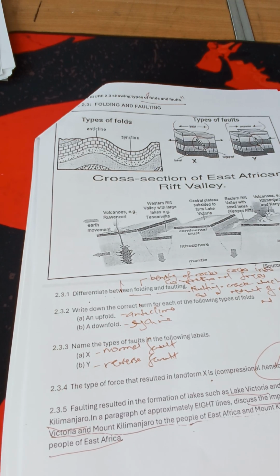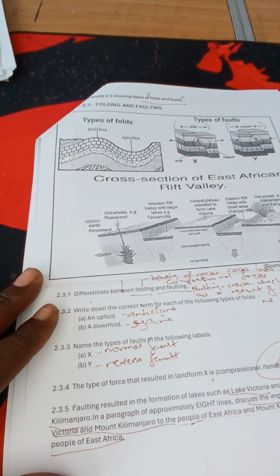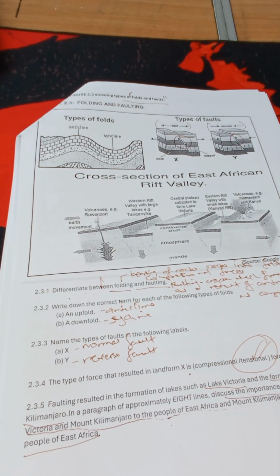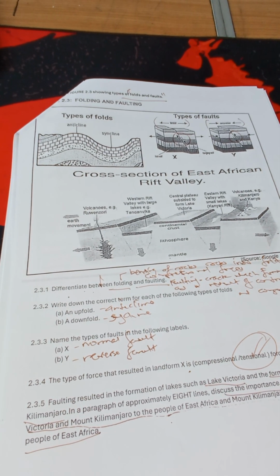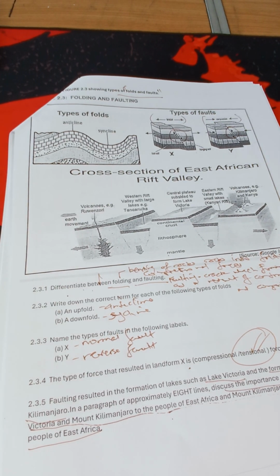So these are some of the things that you can actually talk about. It's easy, guys. This is very easy. I'm not going to waste much time on this one. Tourist attraction, what are the likely benefits? A lake, water. There's water for domestic and agricultural purposes, employment, tourist attraction. So this is easy. I'm not going to waste much time on that one. So that is your 2.3, boys and girls.